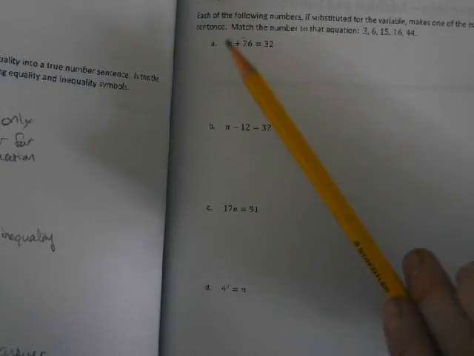You are going to go ahead and work through these. It says each of the following numbers, if substituted for the variable, make one of the equations into a true sentence. Match the numbers to the equations. So you're going to look at these numbers. There are 5 of them. And you're going to find which one of these will make it true. They only go to each one, so that's 1, 2, 3, 4, 5 possible equations, and you have 5 answers. So you need to figure out which of these go with each equation.